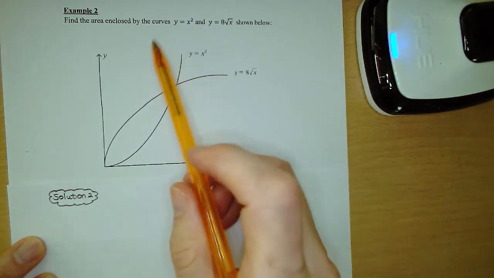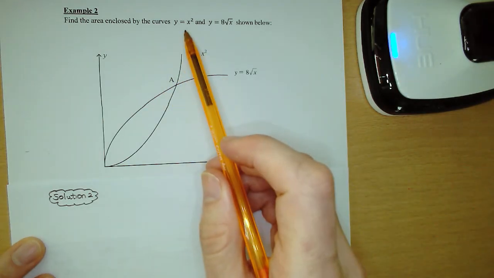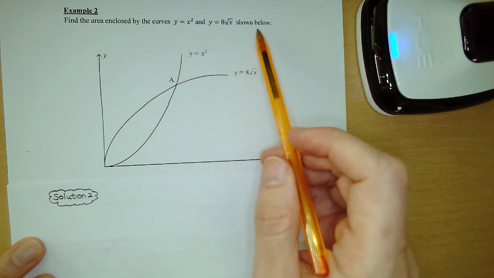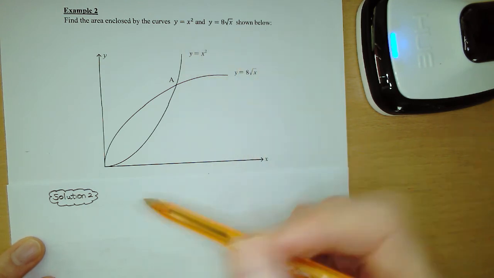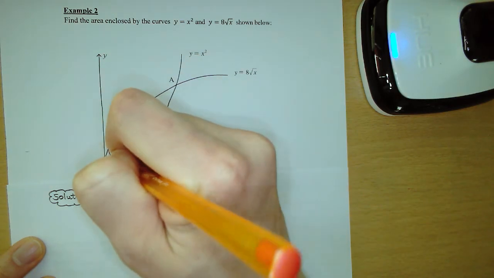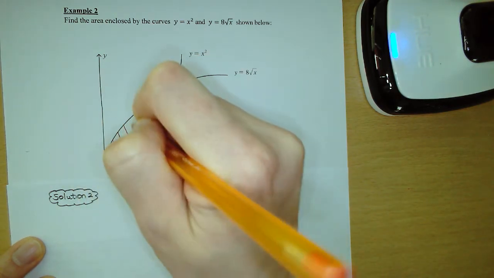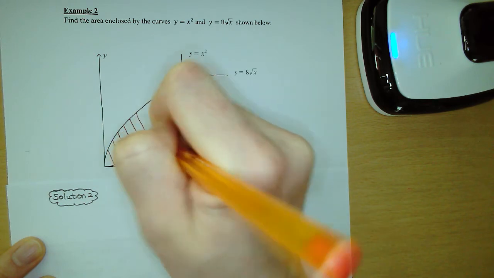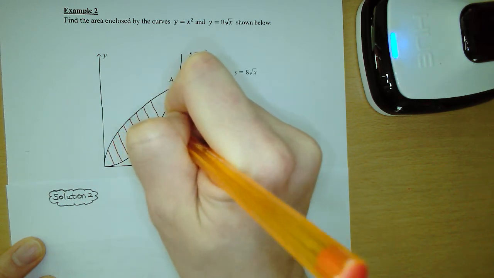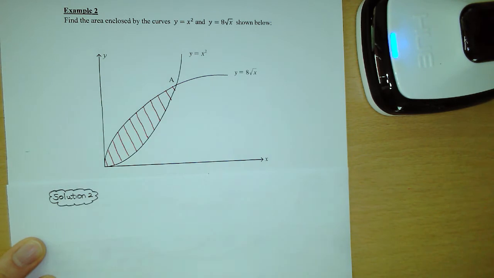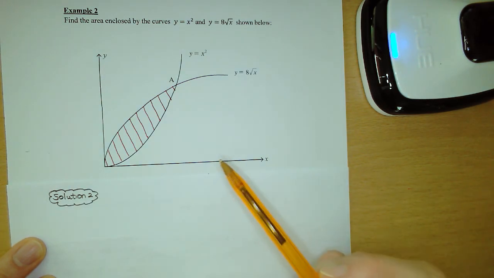Example 2 says find the area enclosed by the curves y equals x squared and y equals 8 root x, as shown below. So the area that we're trying to calculate is the area between them. So that's the area in red that we're looking for. Now, we have our little formula.